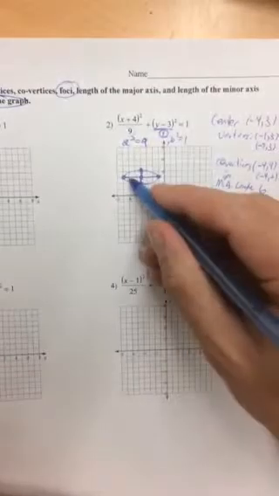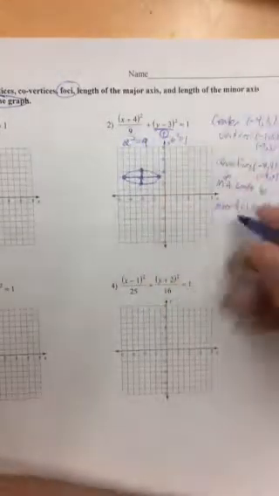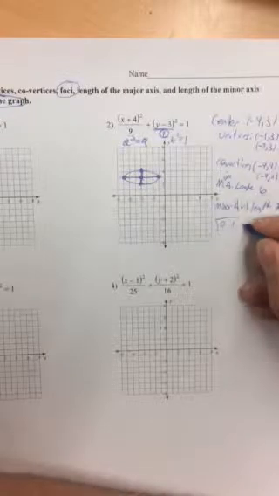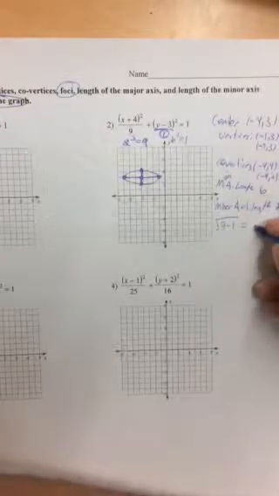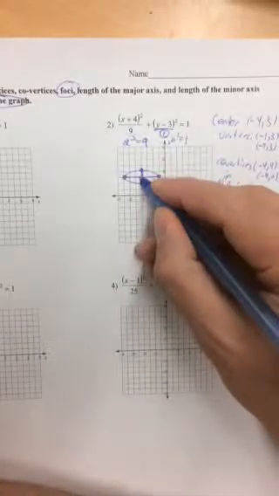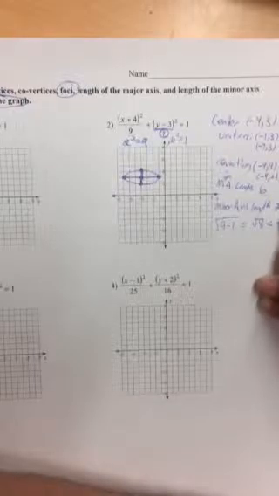And the last question is the foci. The foci are always along the major axis, and remember that the way we find the foci is we do a squared minus b squared. So 9 minus 1 is 8, and we take the square root of that. And this is the distance from the foci away from the center. And so square root of 8 is a little bit less than square root of 9. This is just a little bit less than 3.